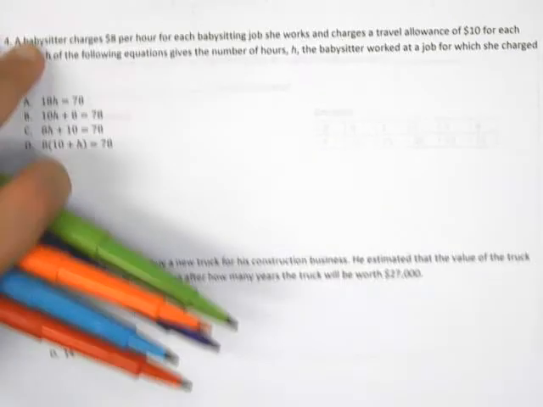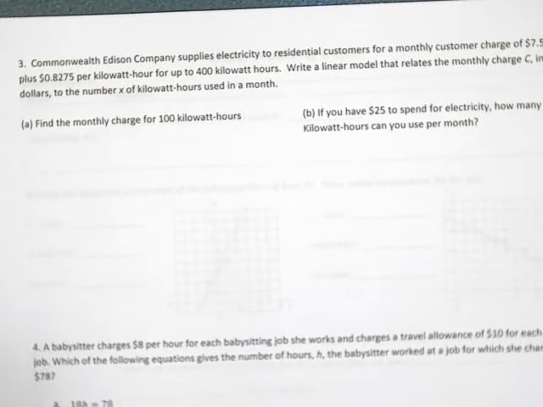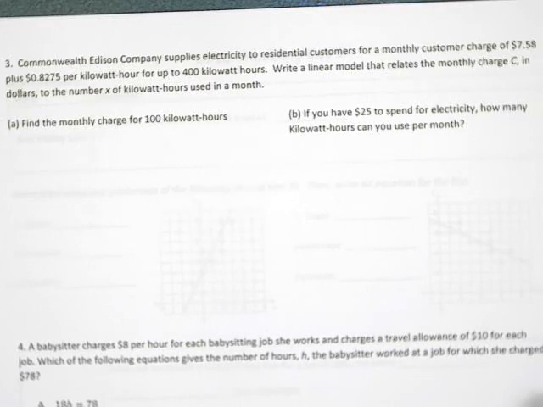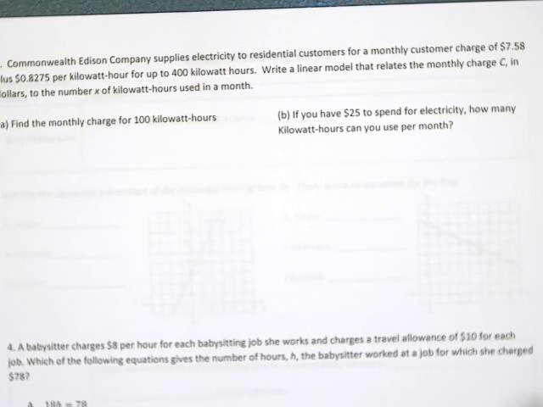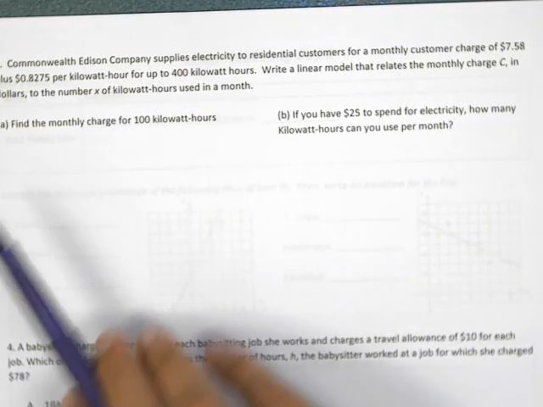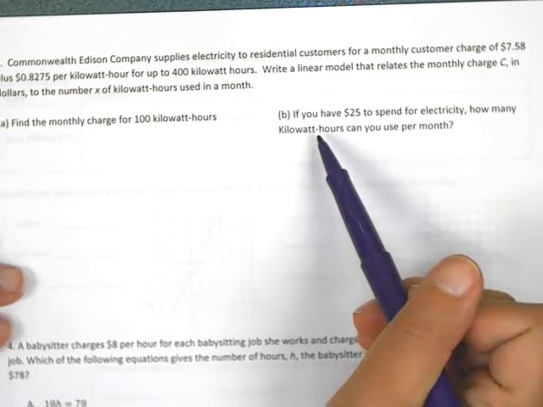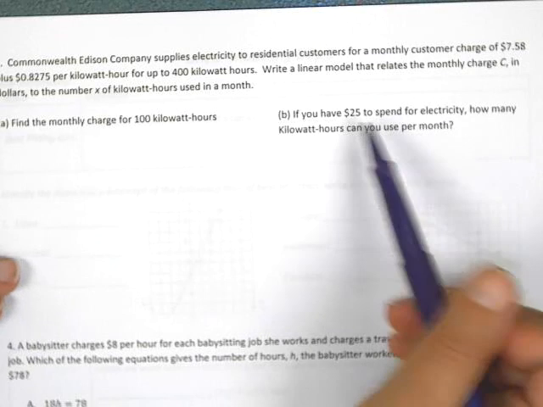Okay, let's try another one. It says here, Commonwealth Edison supplies electricity to residential customers for a monthly customer charge of $7.58 plus $0.825 per kilowatt hour for up to 400 kilowatt hours. Write a linear model that relates the monthly charge C in dollars to the number x of kilowatt hours used in a month. So let's start by writing an equation, and then we're going to use it to find the monthly charge for 100 kilowatt hours and to know how much electricity we can use if we only have $25 to spend.